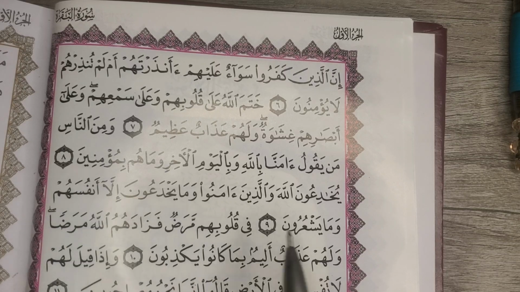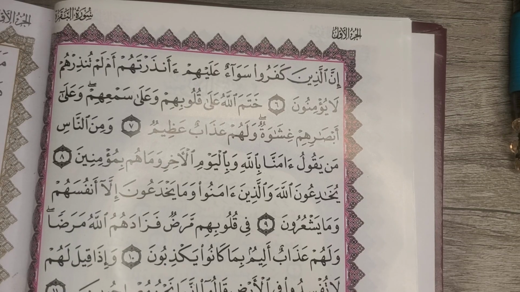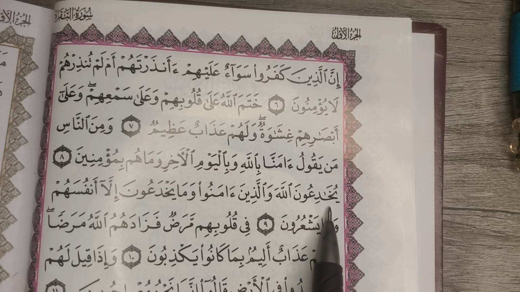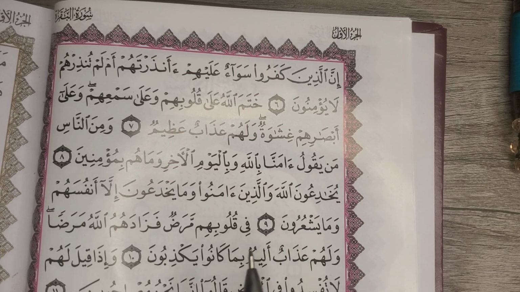So we're going to take, inshallah, ayah 9. Explain the Tajweed, if there is any, in this ayah, and some corrections of pronunciation of some letters that some people usually mispronounce.